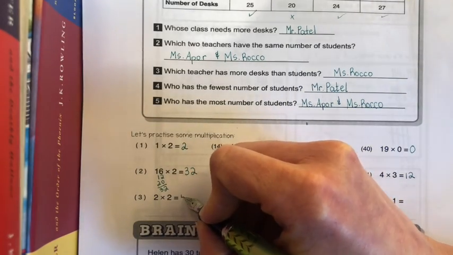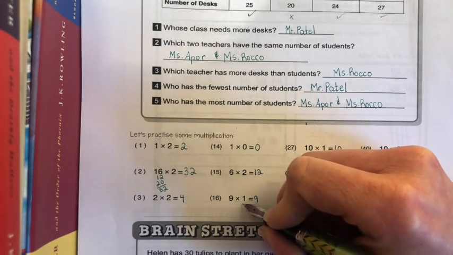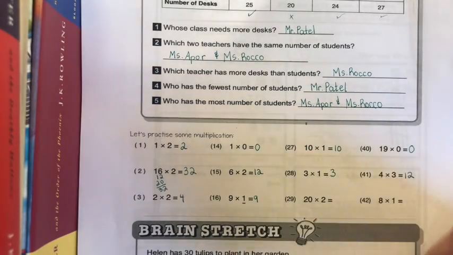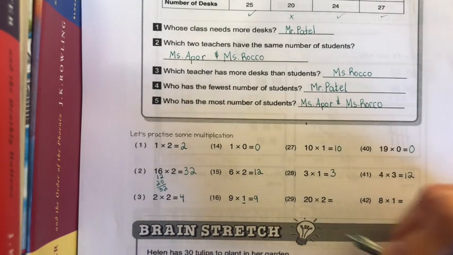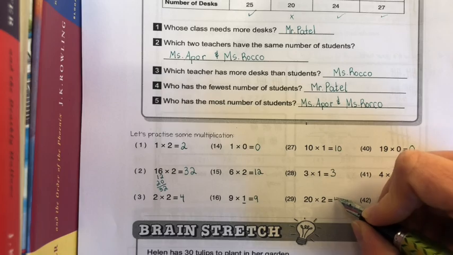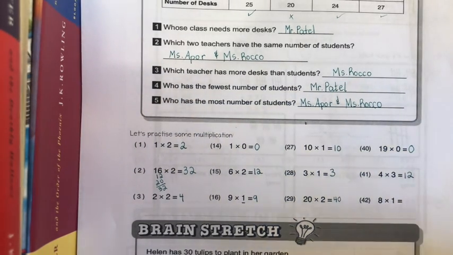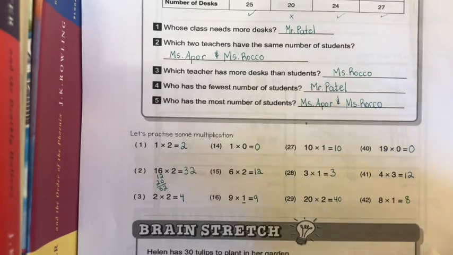2 times 2 is 4. 9 times 1 is 9, because again, it's just one group of 9, it's just 9. 20 times 2, now let's double 20. 20 plus 20 is 40. You could just do 2 times 2 and add a 0 too. All right, and 8 times 1 is 8.